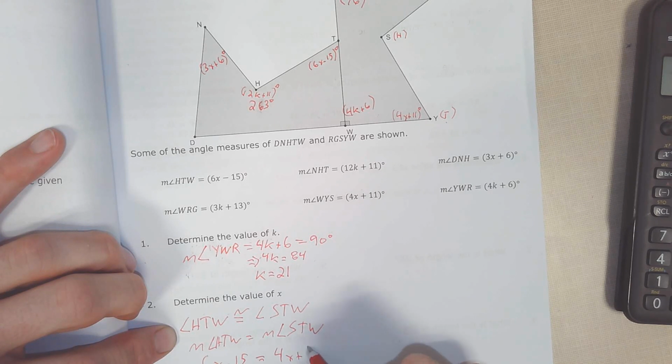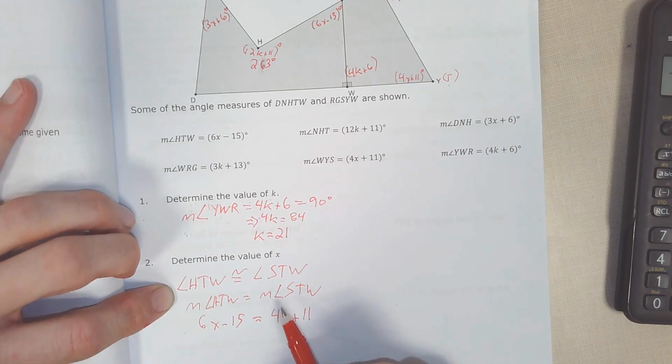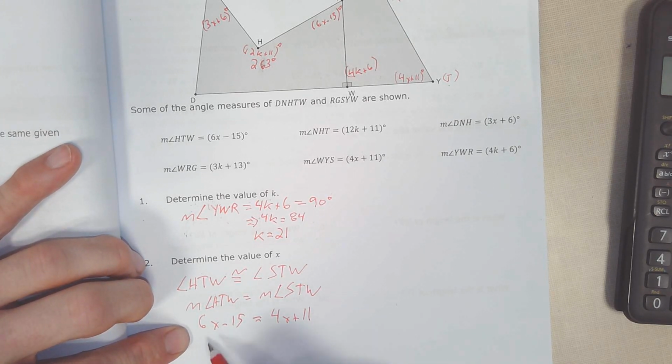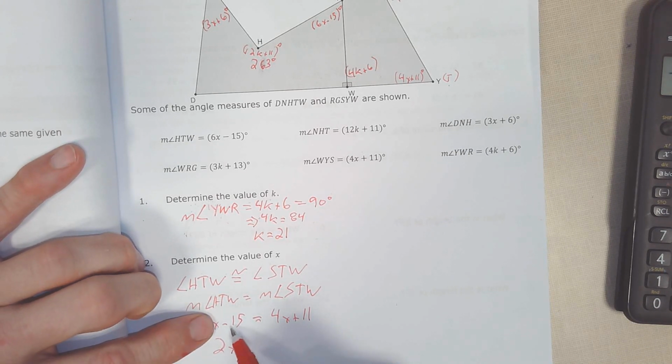Bring my smaller x variable over this way, that's 2x, plus 11 plus 15 is 26, and x is going to be 13.